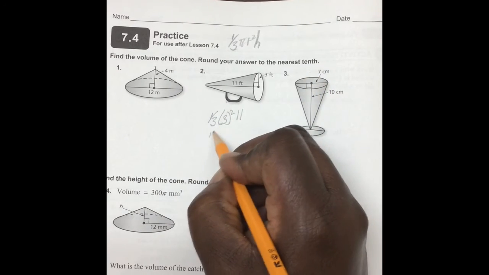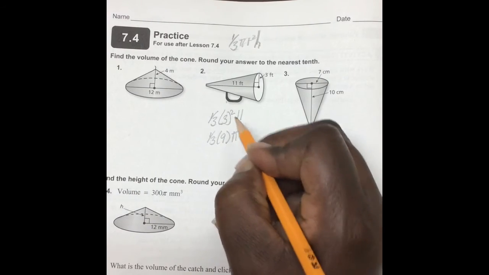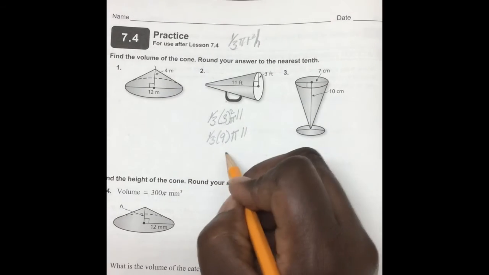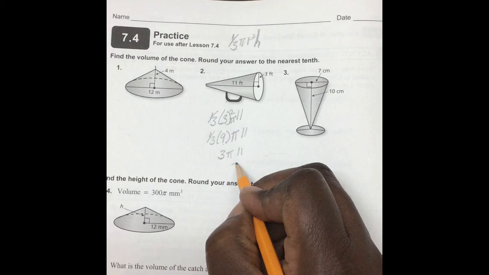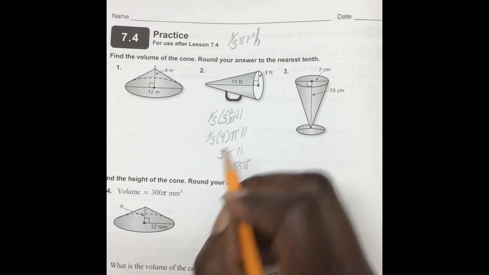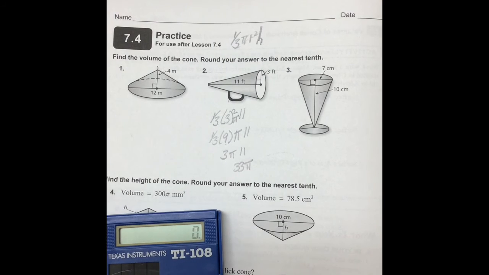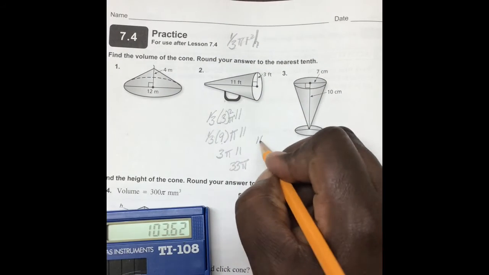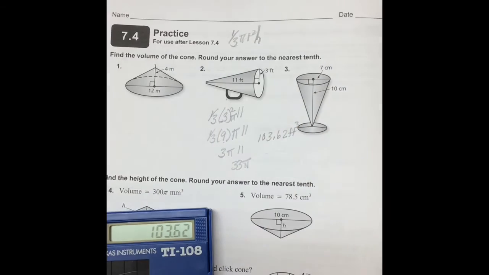So our 1/3 of 9 would give us 3, times pi times 11. Don't forget that pi. So it would be 33 pi. And then when we multiply 33 times 3.14, we get 103.62 feet cubed, okay?